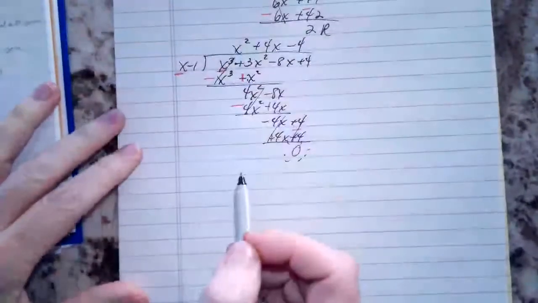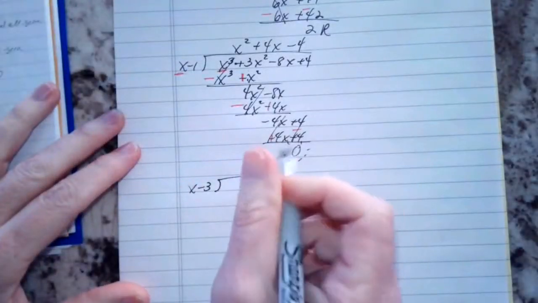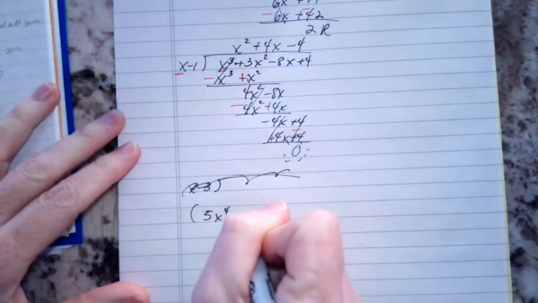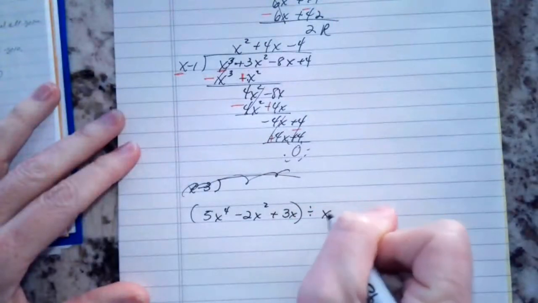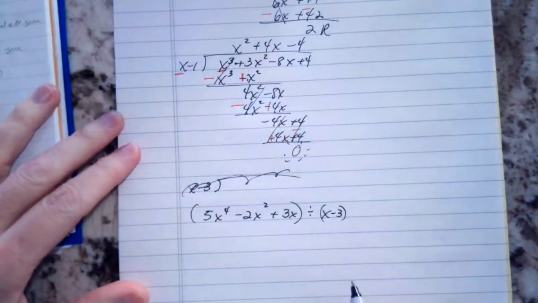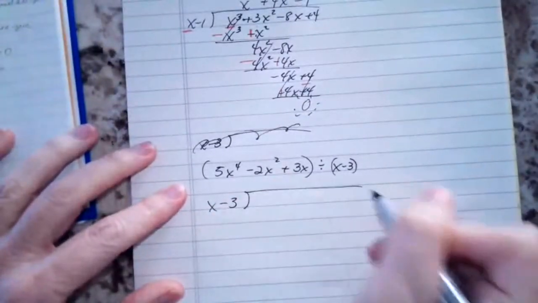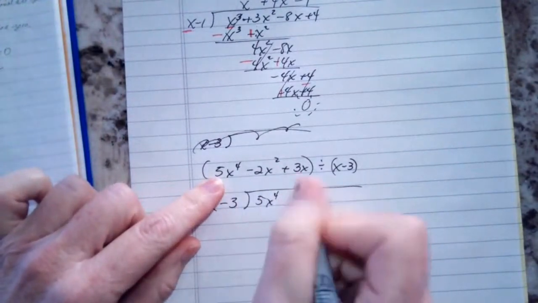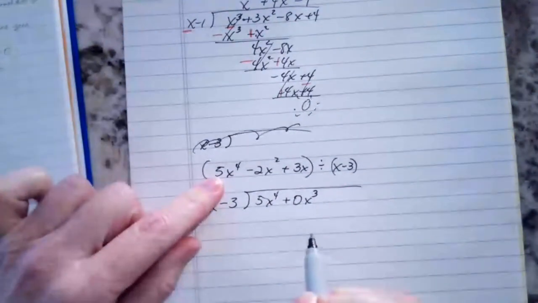I have one more that I just want to set up with you because I don't want to kill you with long division. You're not going to have to do it. Let's put x minus 3 out there. They're going to give you something like 5x to the 4th minus 2x squared plus 3x divided by x minus 3. And you're going to have to translate it. So you put the x minus 3 there, 5x to the 4th. I don't have a third. I'm going to have to put in a 0x to the 3rd if you were doing long division.